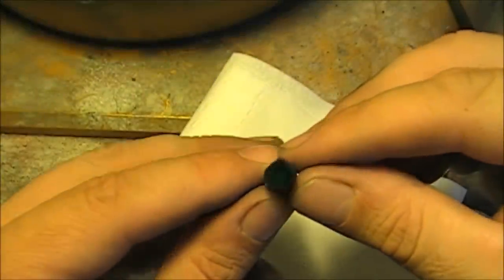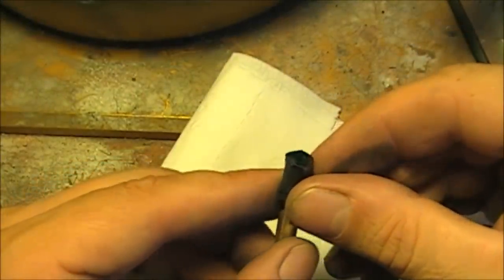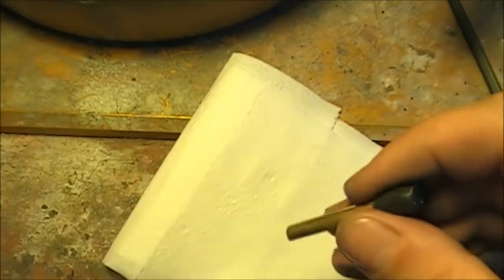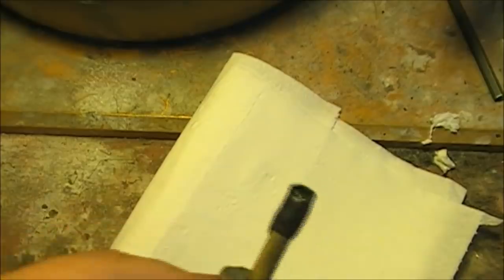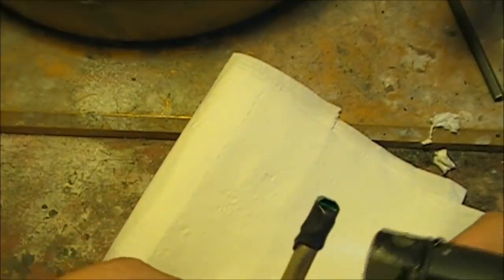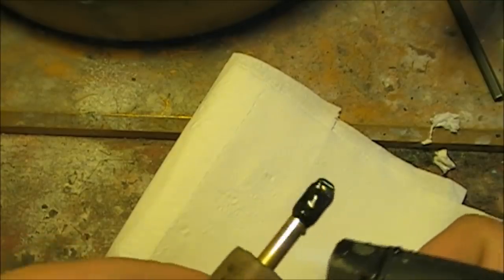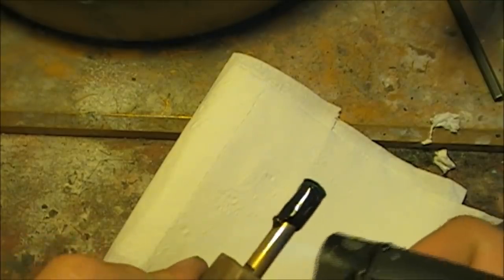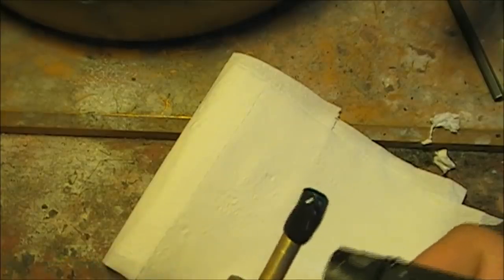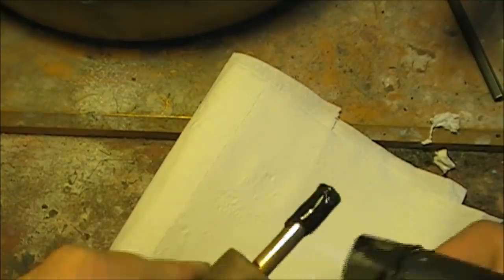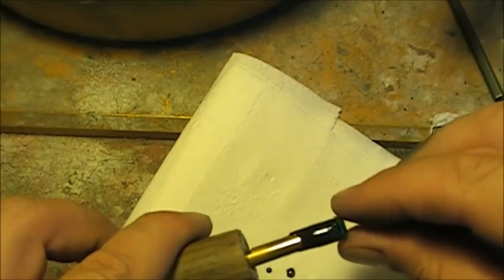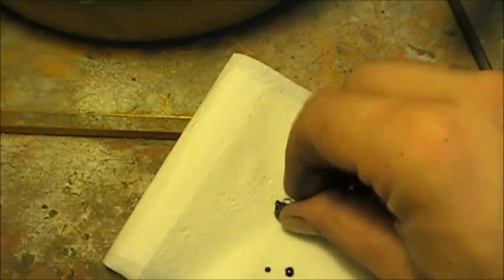Okay, the stone is polished. Now the next step is just to free it from the wax and clean it up nicely. Let's soften up the wax. You never put heat straight to the stone because it might be very dangerous. Okay, just enough to allow the stone to get out.